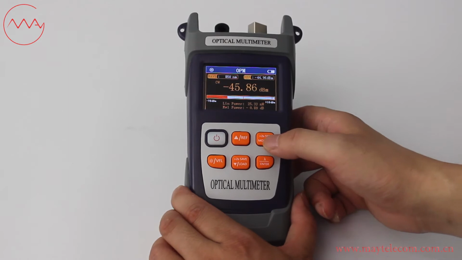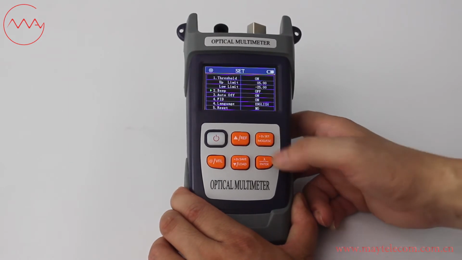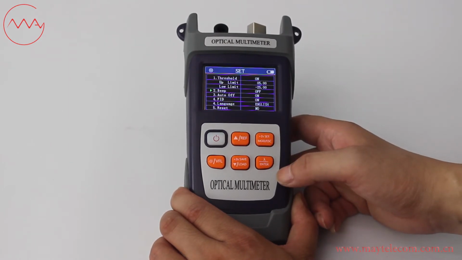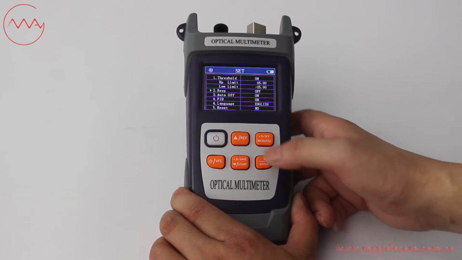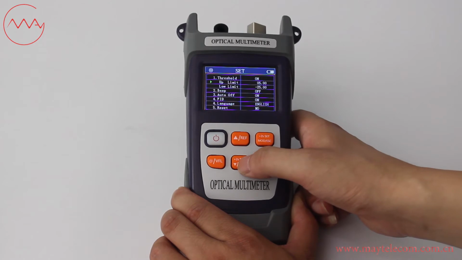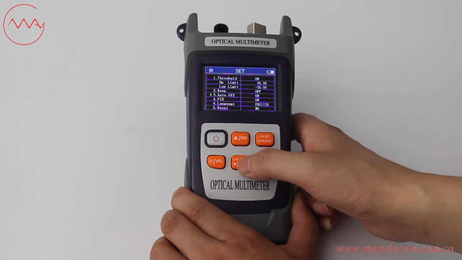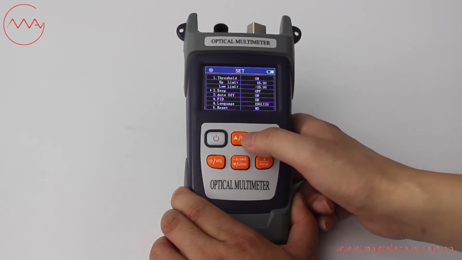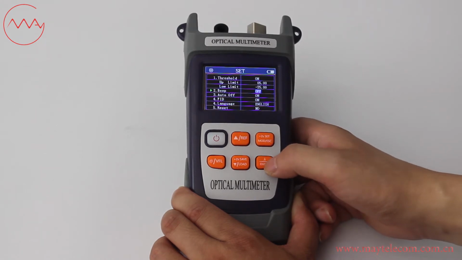Long press set button to enter setting interface. Press up or down button to select the detailed setting. Select the second beep, for example. Press end button to enter editing status.